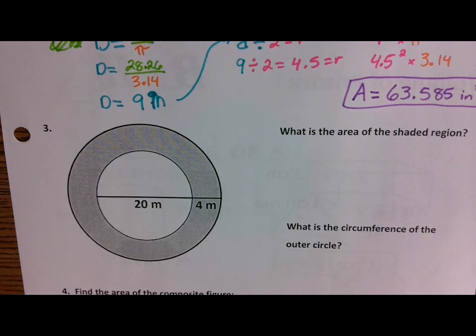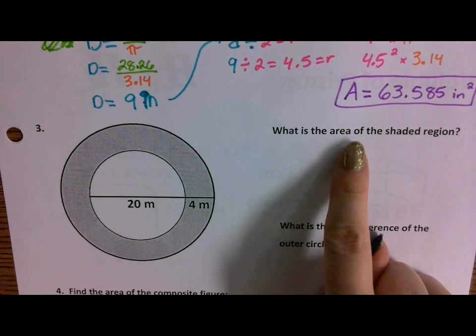We want to know the area of the shaded region, and then we also want to know the circumference of the outer circle, the circumference of the outside circle. Okay? So the first thing that we're going to do is the area of the shaded region.